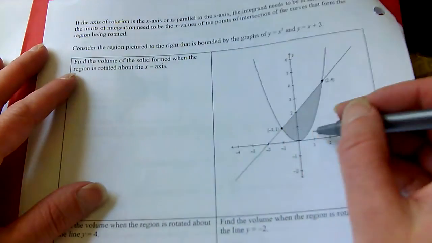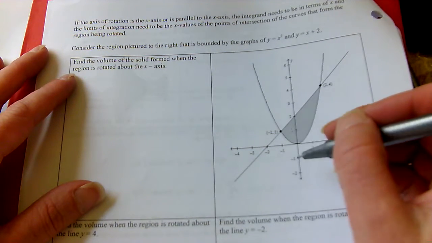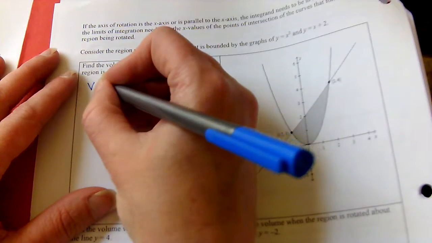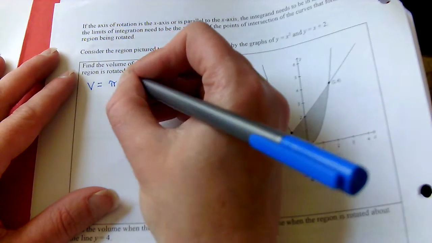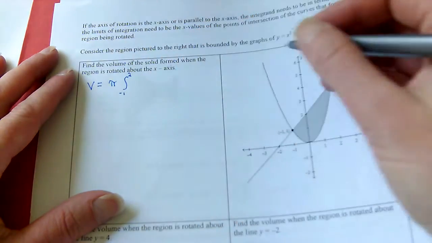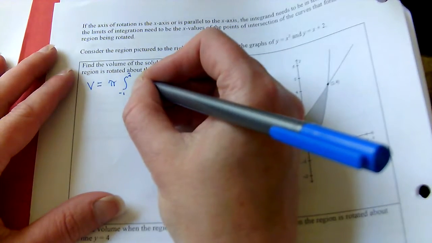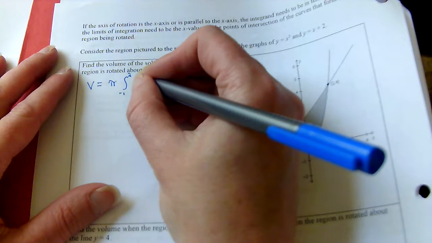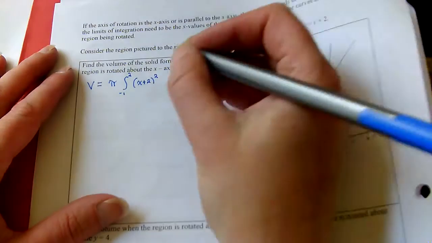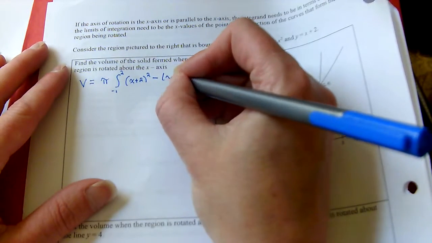So since it's revolving around the x-axis, we don't have to worry about subtracting the axis of rotation. I tend to like to just keep it simple. So pi, the integral from -1 to 2, the outer radius, which would be the height going from here to that line, which is x plus 2, squared, the larger radius squared, minus the inner radius. And the inner radius is going to be x squared. Squared.